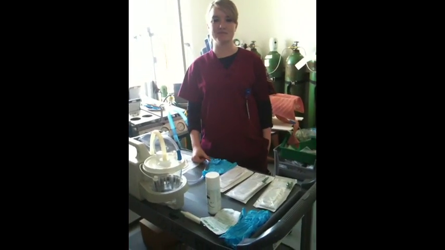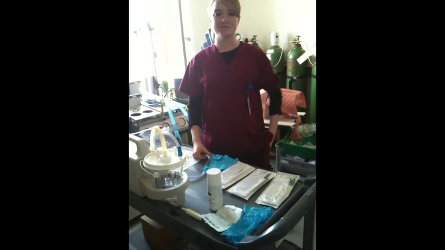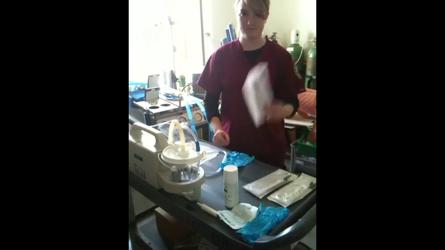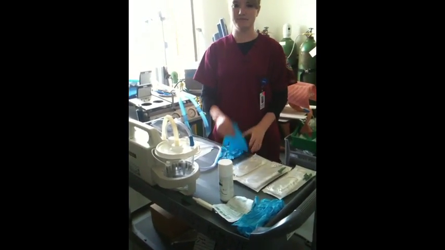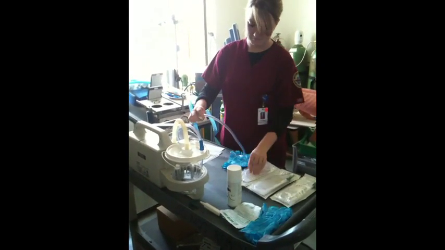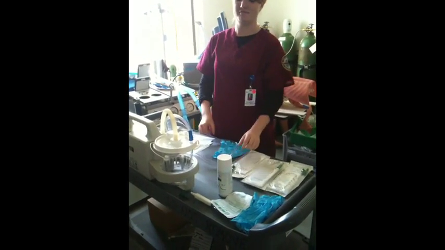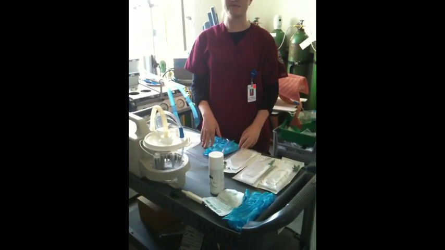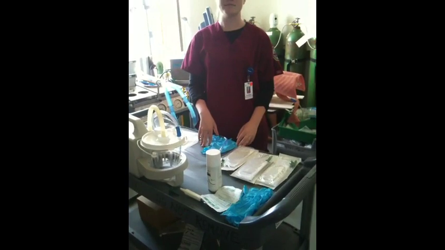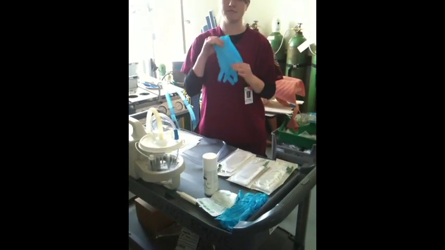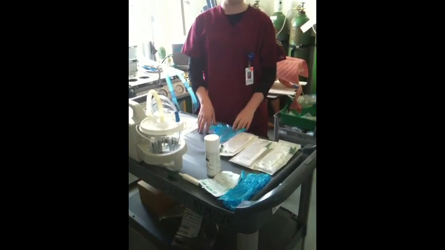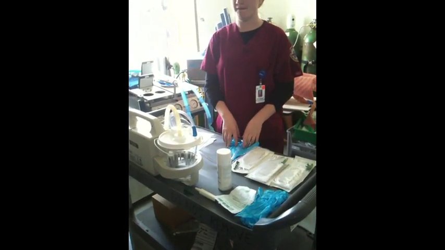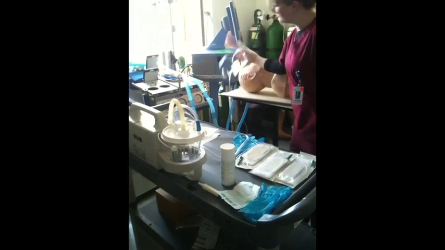The second step would be to assemble and check equipment. When you suction a patient, you're given a suction kit, which includes a suction catheter with a thumb port, sterile gloves, and a basin for the sterile water or saline. A gown and mask is required, but goggles are optional. Lube is necessary for the catheter, as well as an oxygen delivery system, which is our non-rebreather.